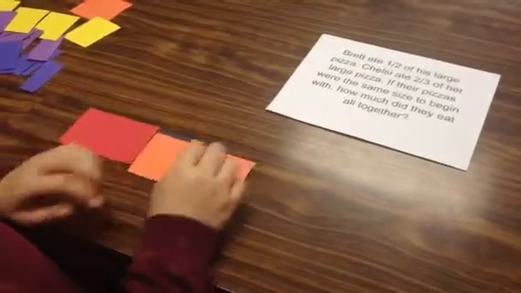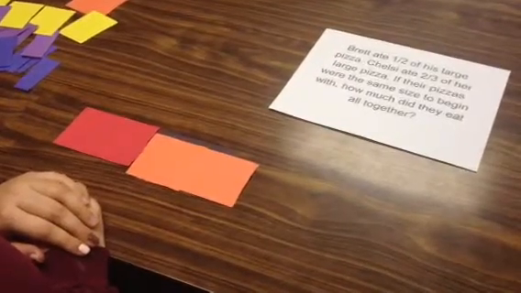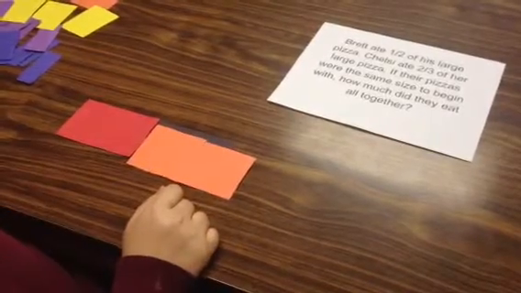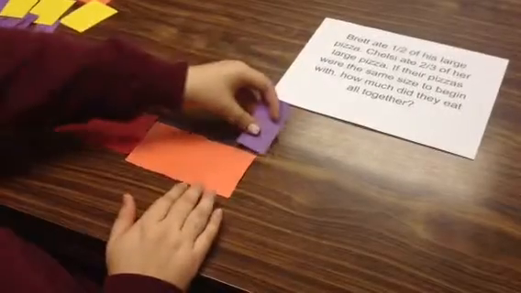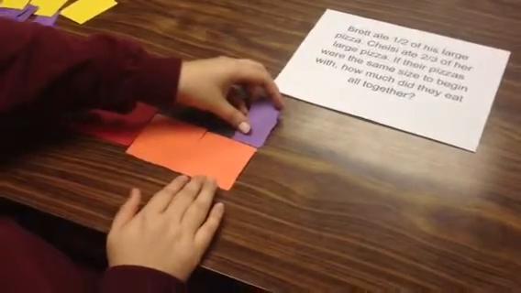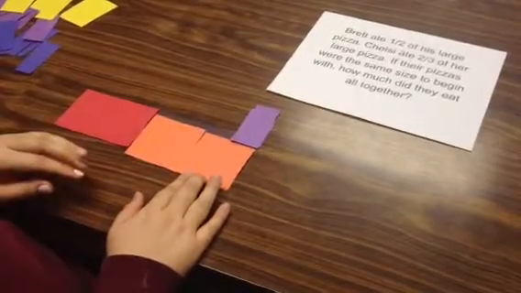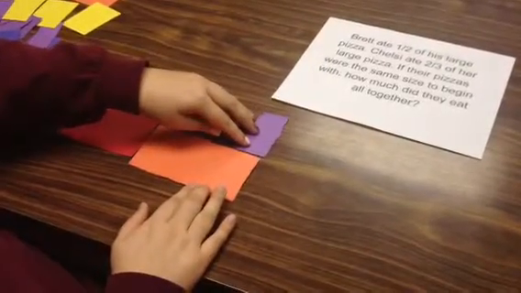So clearly together they ate more than one pizza, but we have to figure out how much more than one pizza they ate. I'm going to use my fraction tiles, and I'm just going to see what piece fits perfectly right here. So they ate one whole pizza and 1/6 of a pizza. You can see that because my 1/6 piece fits right here.